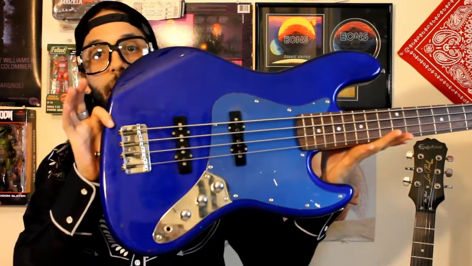It's nothing special. They scratched off all the information on the headstock, so I really didn't know for the longest time what kind of bass this was, but I'm fairly certain that it's a Squier Jazz Bass. Just by looking at it, you can kind of make that out if you know anything about guitars. But yeah, just a bass, does bass stuff.